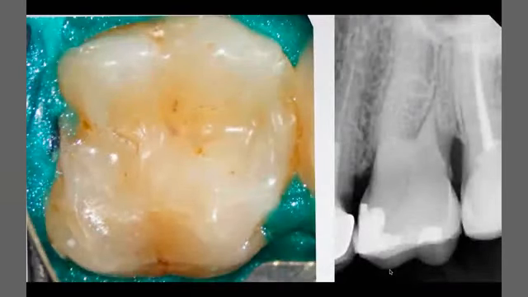Another case, also an upper molar, completely calcified pulp chamber, but the patient has symptoms. She has pain on percussion. She cannot bite on this tooth. She came to me and said, I cannot bite on this tooth, I have severe pain. When I did the percussion test, yes, it was very severe. And I think if we took a CBCT for this case, we would find a periapical lesion on the distal root, because I can see some periodontal ligament widening there.